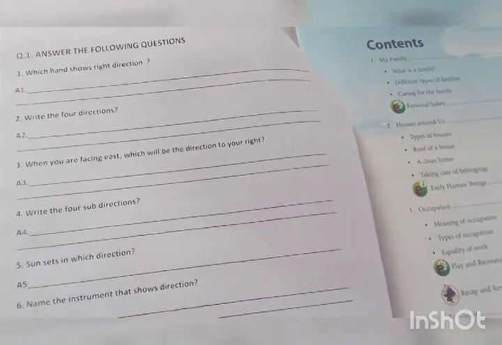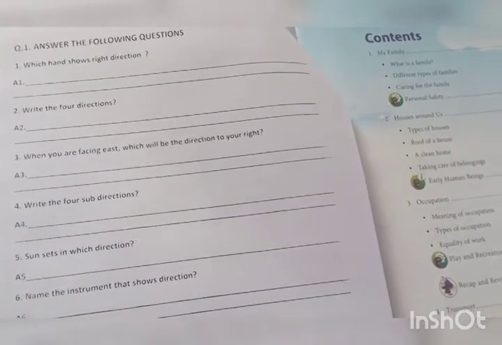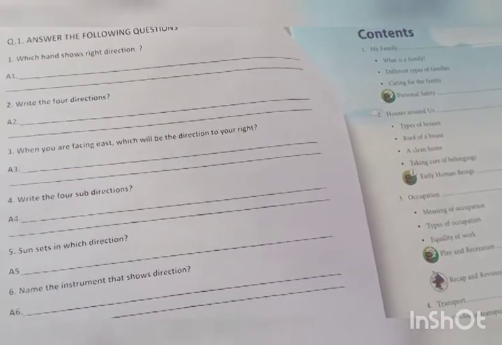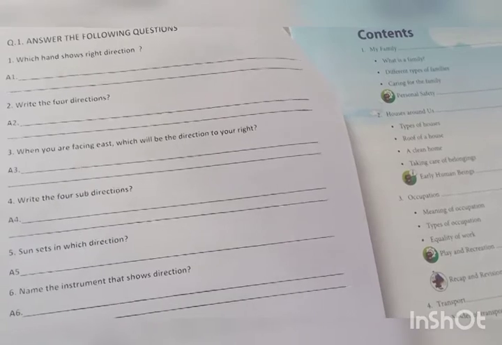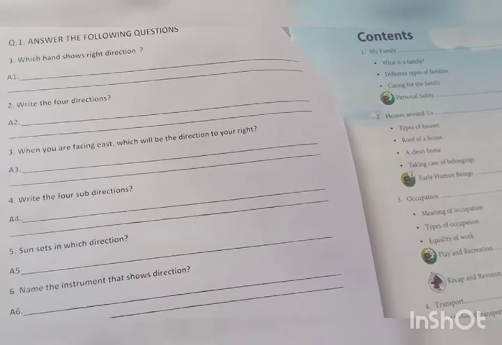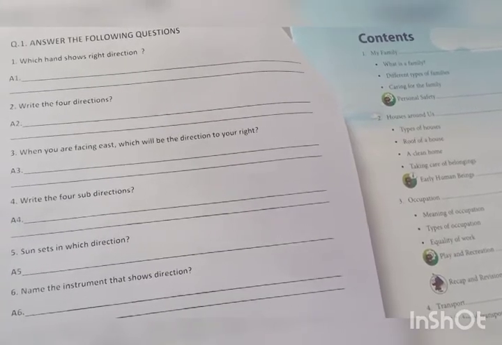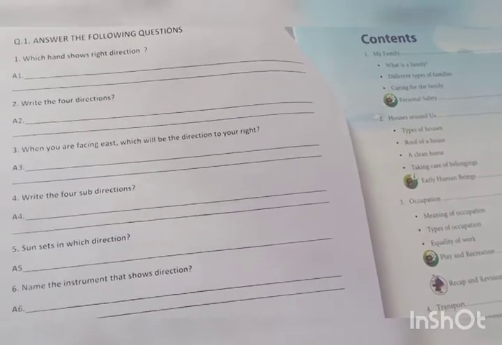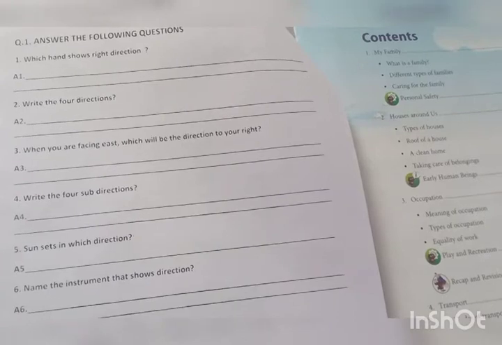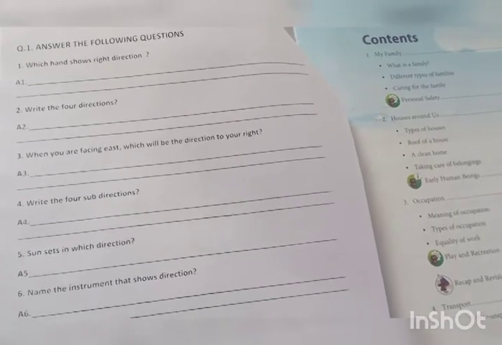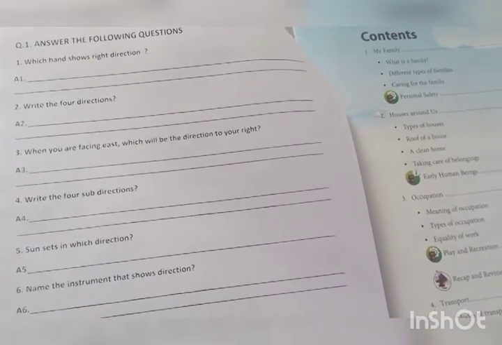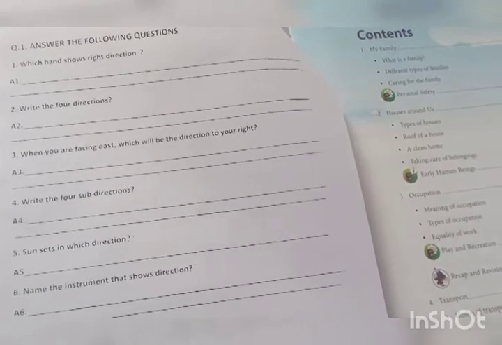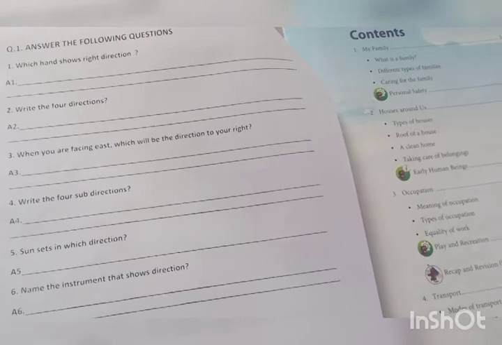Now, the first question is, as we can read, which hand shows right direction? So, in the lesson of direction, I told you कि हम लोग directions में main directions north, south, east, west के साथ साथ what can we do? हम लोग hand से भी directions show करते हैं, isn't it? अगर हम कहीं जा रहे हैं, we say right, so we show the right hand. If we say go left, we show the left hand. So which hand shows the right direction?